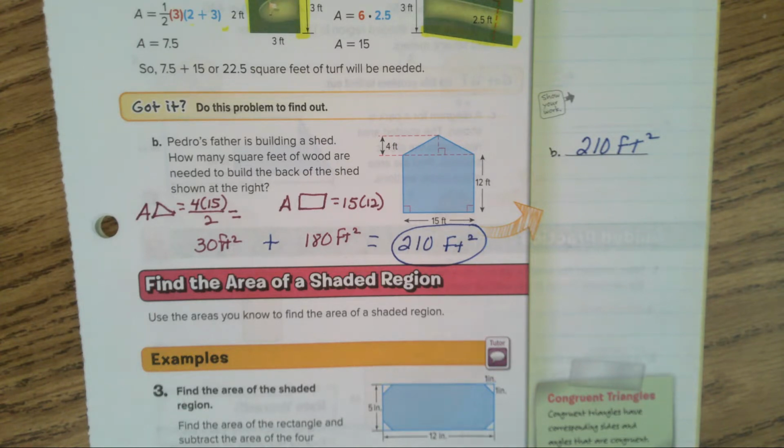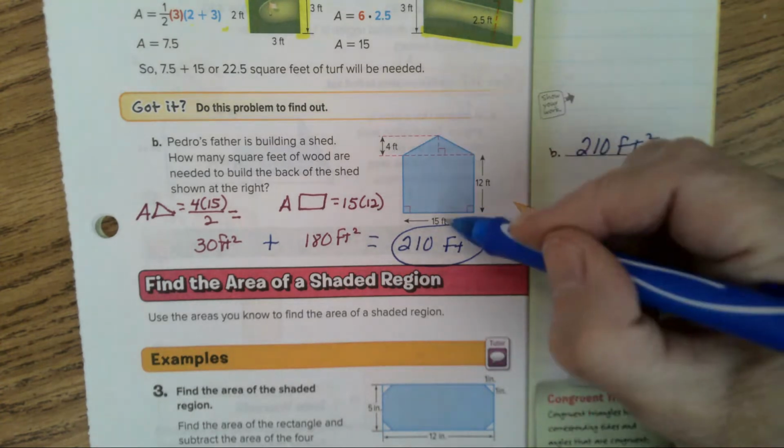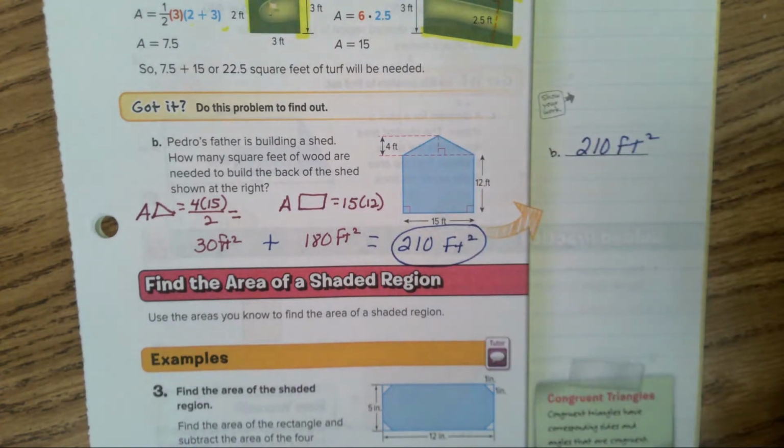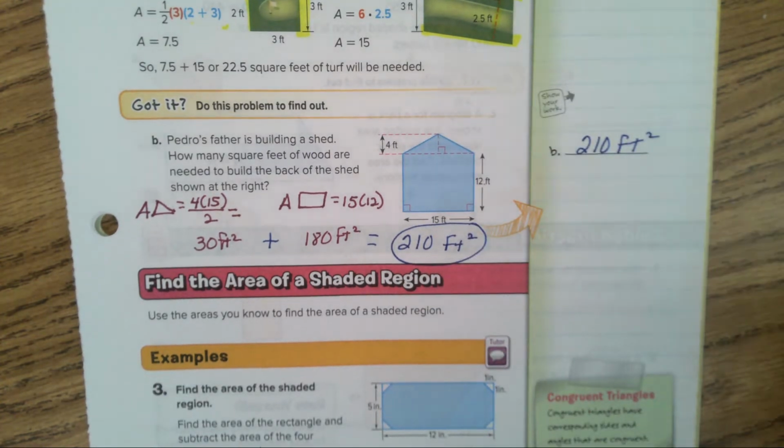The rectangle is this right here, 15 by 12. No, a square would be 15 by 15. It looks sort of like a square in the picture, doesn't it? But usually, sometimes, or quite often, the shape does not match. It's not matching the dimensions of it. It's not drawn correctly. So always look at your numbers.